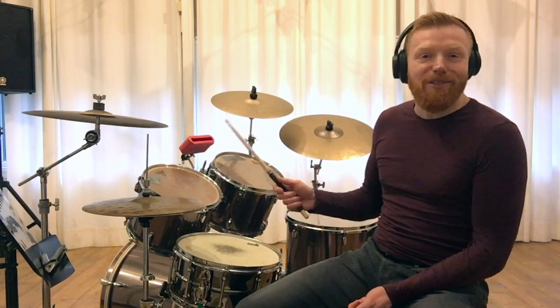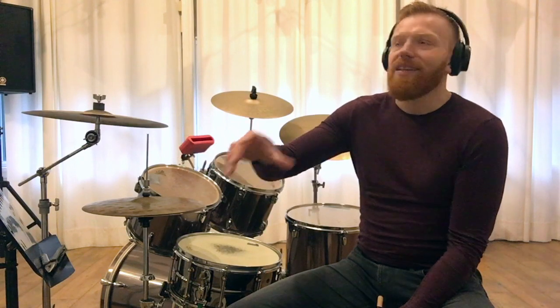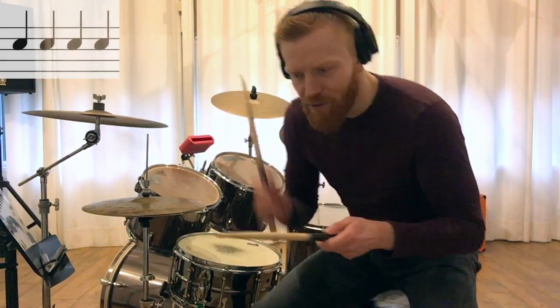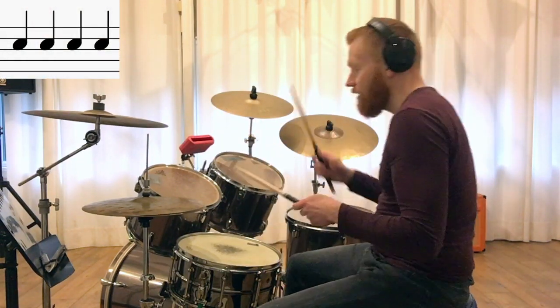Right, here we go. I'll do it one more time. This time I'll say the words for fun. Crotchets or quarter notes, tea. Quavers or eighth notes, coffee. Semiquavers or 16th notes, cappuccino. I'll do just one bar of each this time. Here we go. 1, 2, 3, 4.